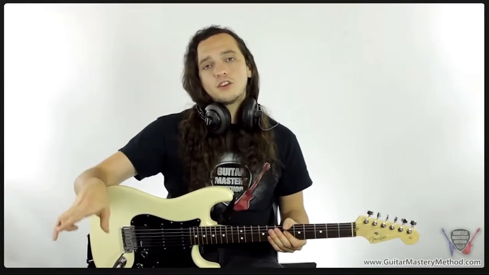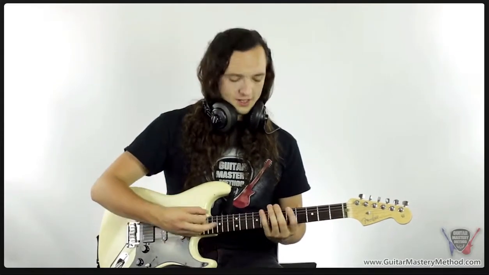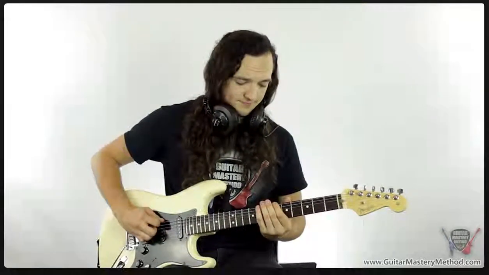So I want you to grab your guitar right now and make sure it's in tune, because we're going to be doing this to the backing track. Now, just as a quick example, you're just going to be playing completely random notes from all over the place in the pattern. So something like this.